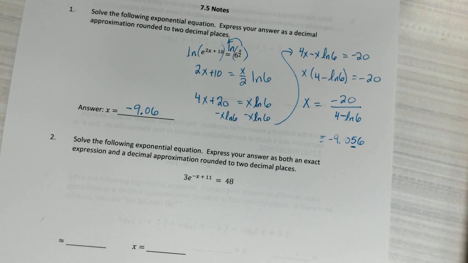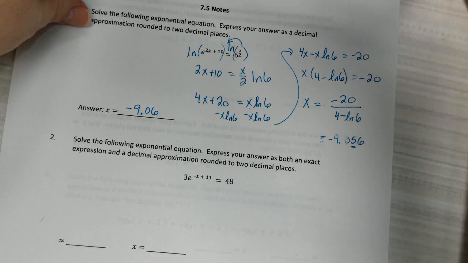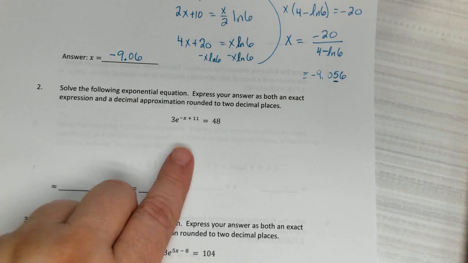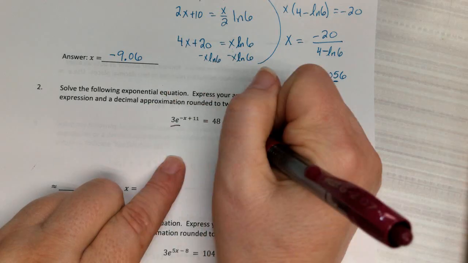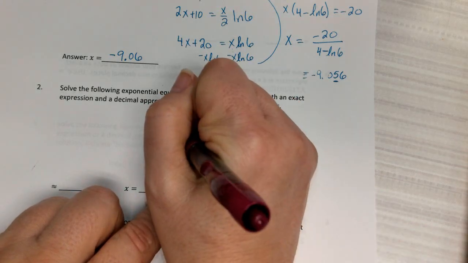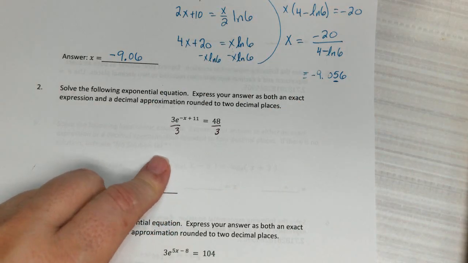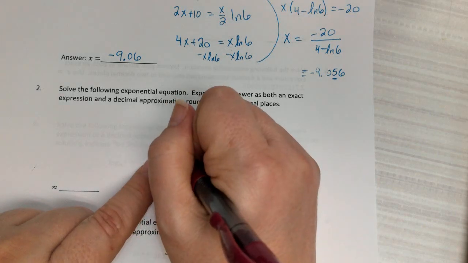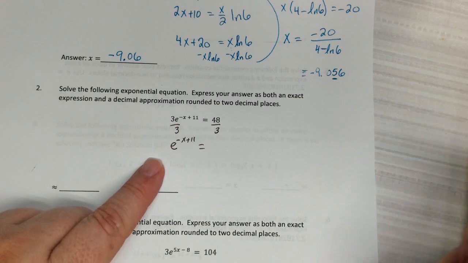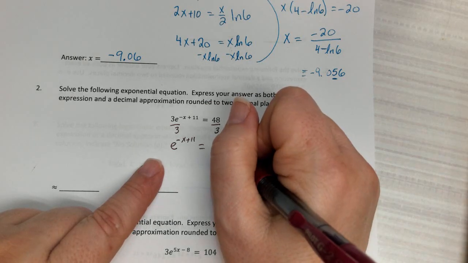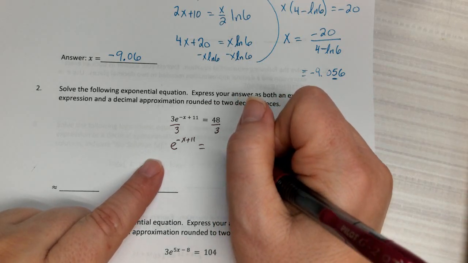The next one is very similar, except I have a 3 that I need to get rid of first. So I'm going to divide both sides by 3. Then I have e to the negative x plus 11 equals, what's 48 divided by 3?